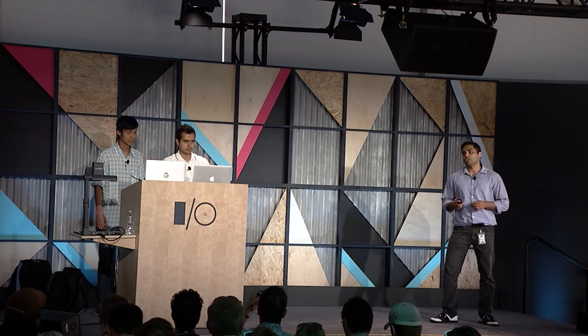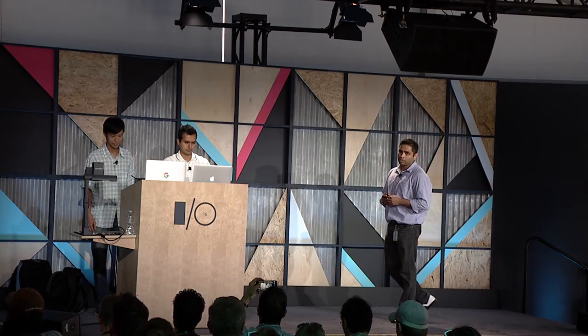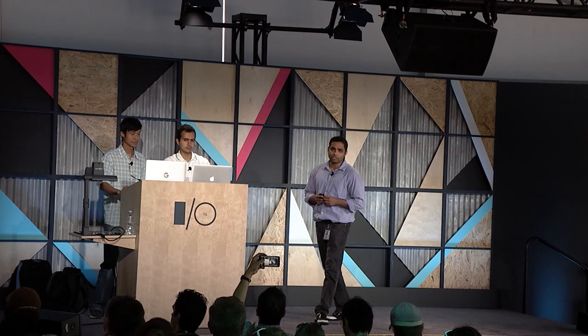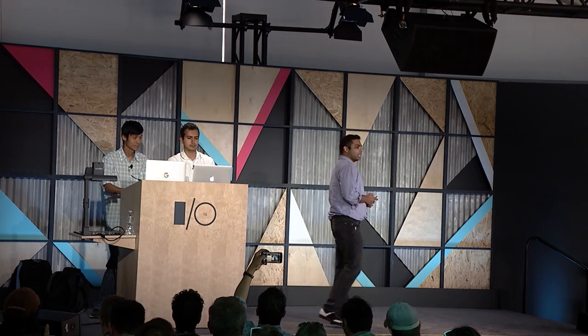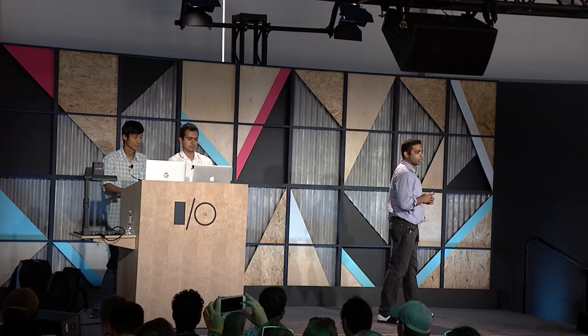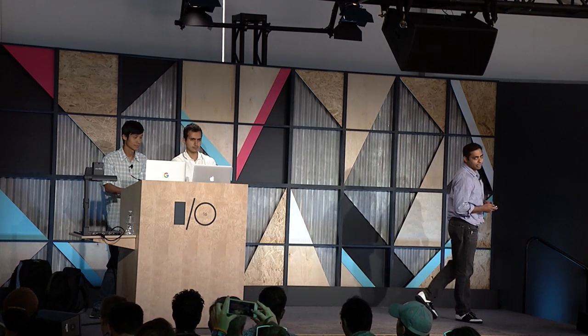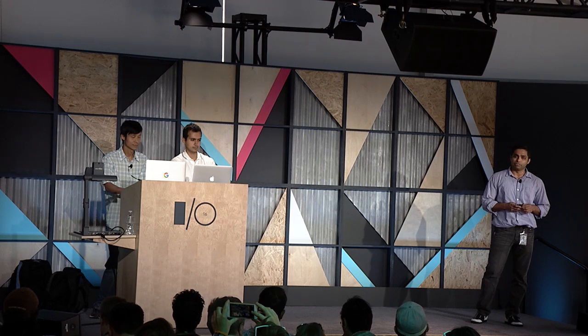What's considered a black box running some archaic software is now running our familiar Android OS. If you know how to build apps for Android, you're already ready to build apps for TV. Leanback is the recommended library for building apps on TV. And today, we'll show you how you can use Leanback Library to build some amazing experiences on TV.